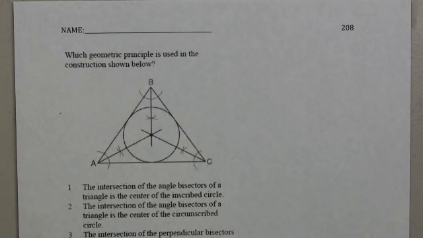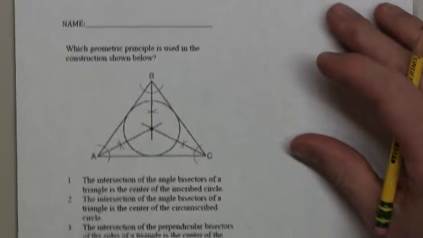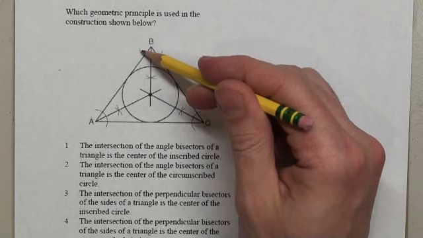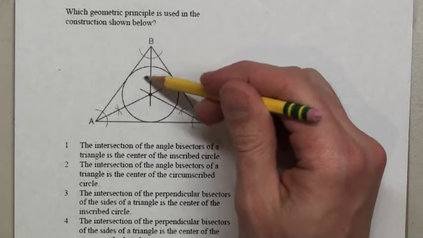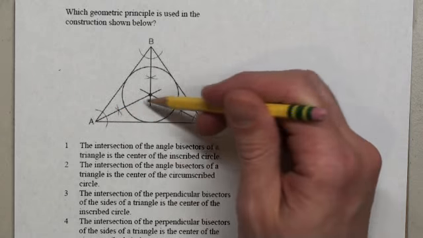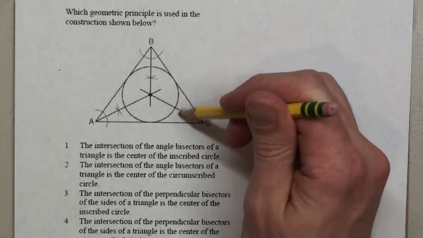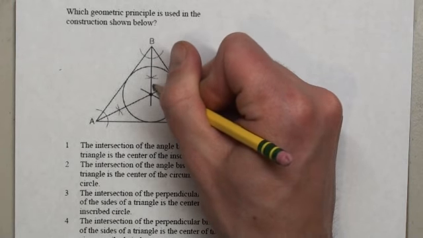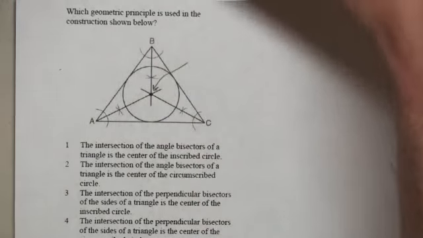Which geometric principle is used in the construction shown below? Okay. Well, if you remember how to do constructions, what they're doing is they're bisecting these angles. You see how they're bisecting the angles? This is how you do a construction of bisecting angles. And when you do that, you get what we just talked about.